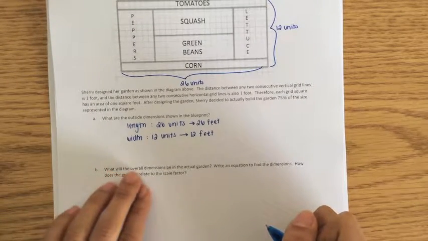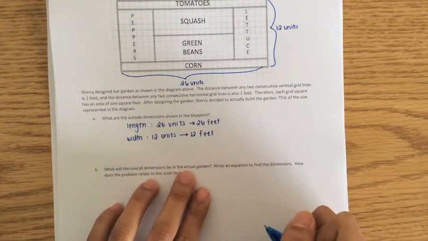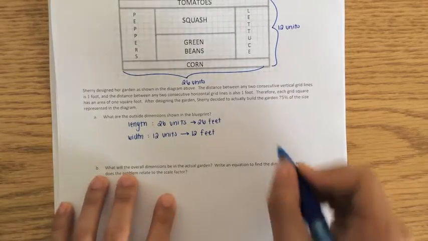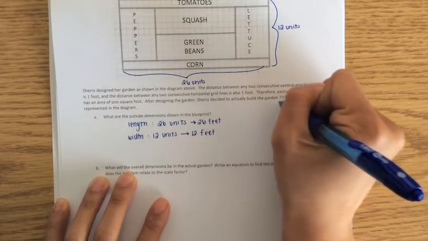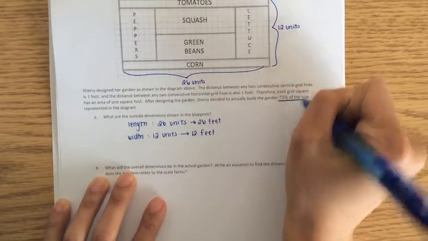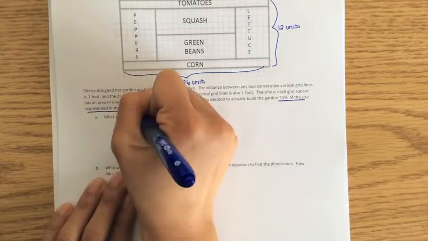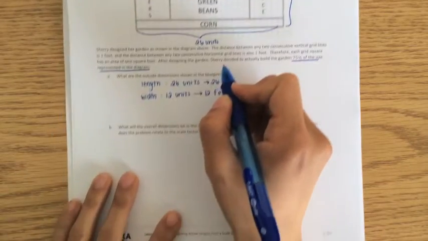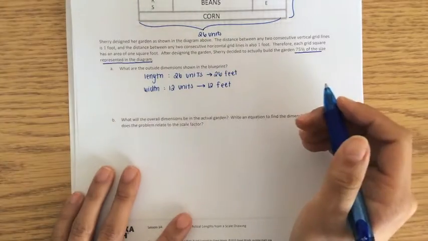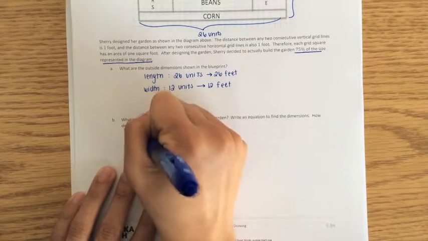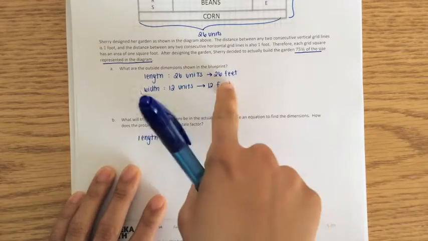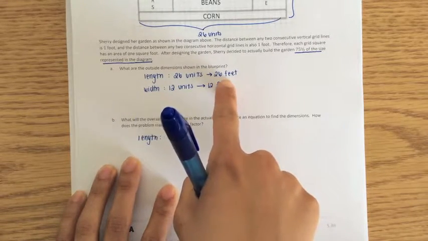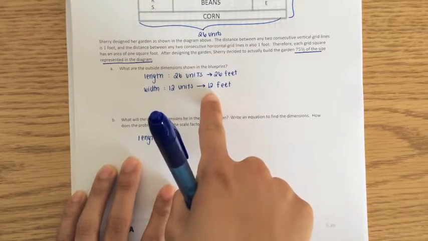Now, what will the overall dimensions be in the actual garden? Write an equation to find the dimensions. How does the problem relate to the scale factor? So they said that Sherry decided to build the garden 75% of the size represented in the diagram. So basically, she wants 75% of each of these numbers here. So if my length is 26, and I want to find out what 75% of this 26 is going to be, these numbers here would be considered our whole.